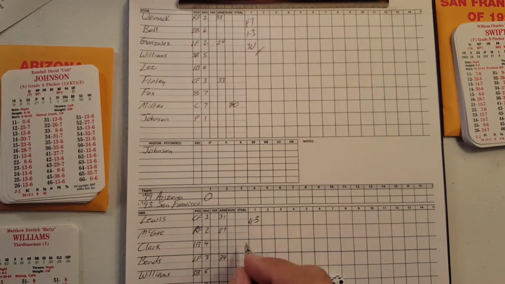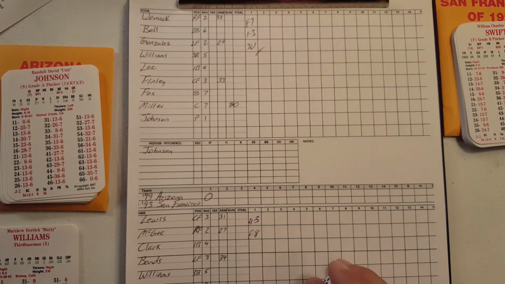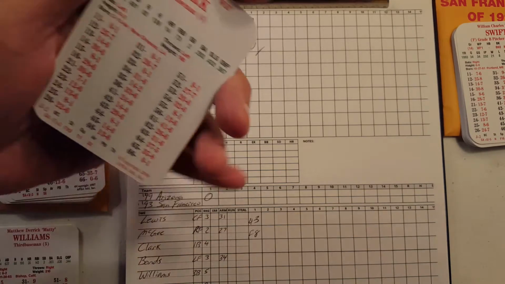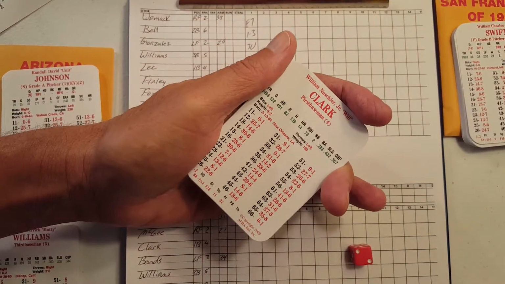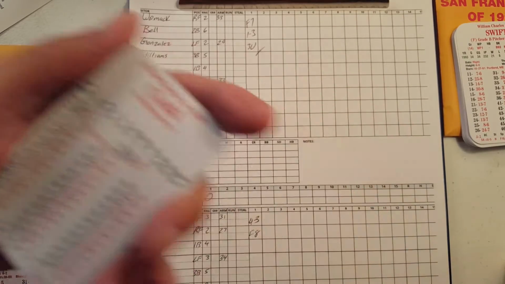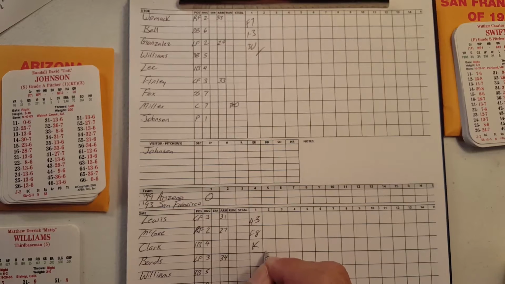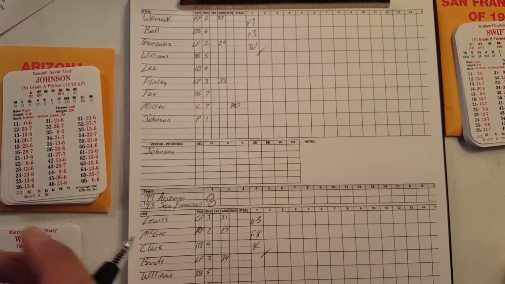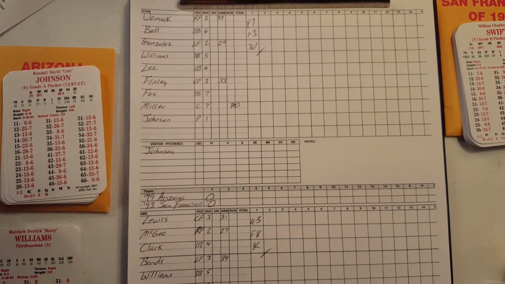They fly out to center field. I don't know why we need to check the fielding column if it's a fly out to center field all the way across. But Will Clark, a 24, and that is a strikeout. So 3 up, 3 down go the Giants.